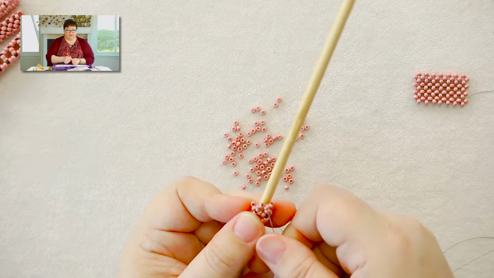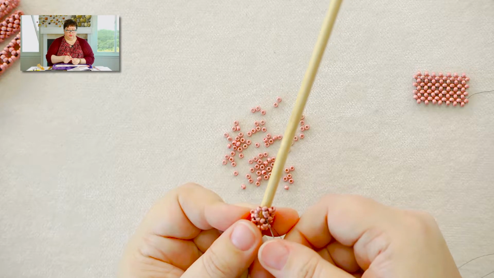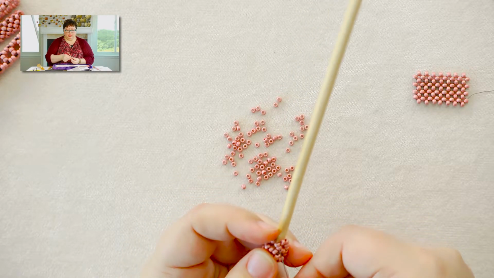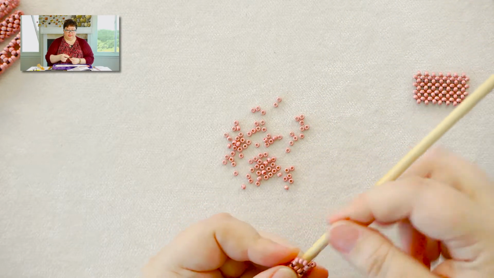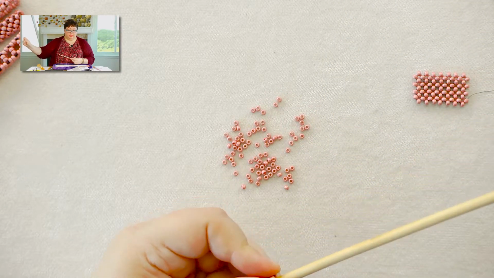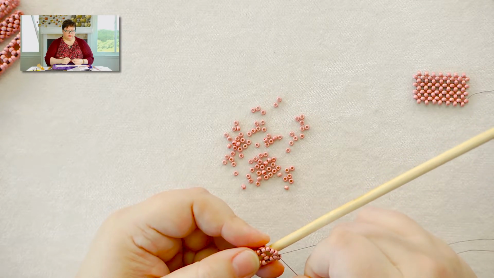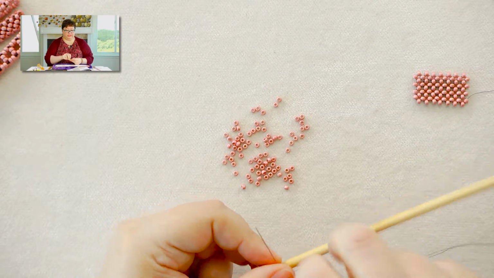You will feel, if you've never worked with the dowel before, you will feel very awkward at first. I know I did. And you're going to want to probably practice with the dowel before you actually work on a project where you're using the dowel.